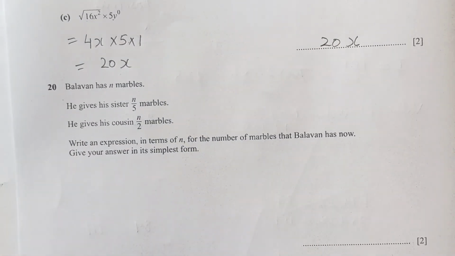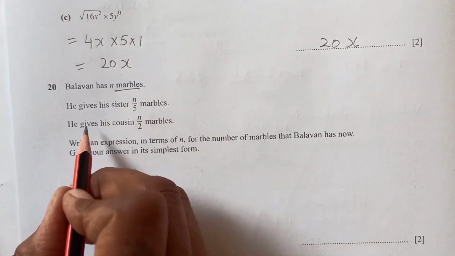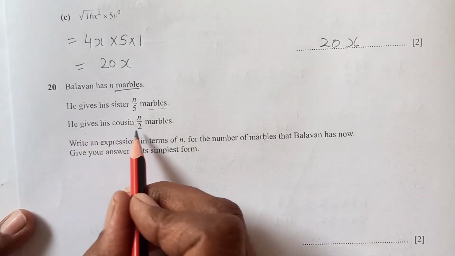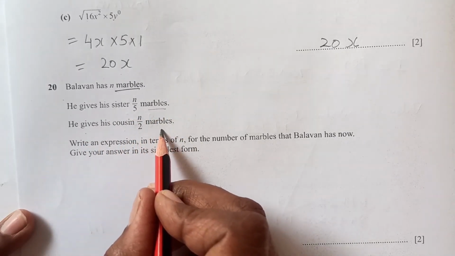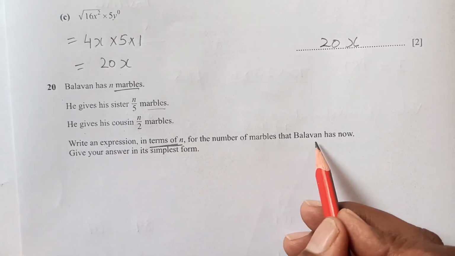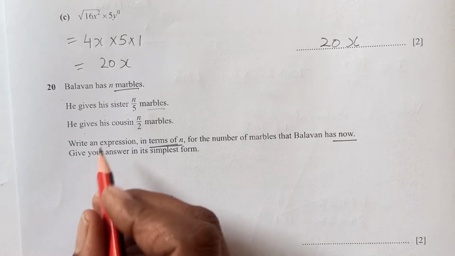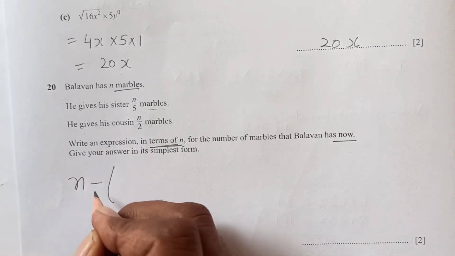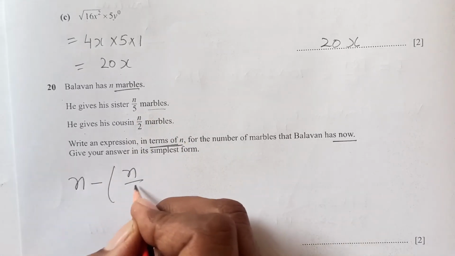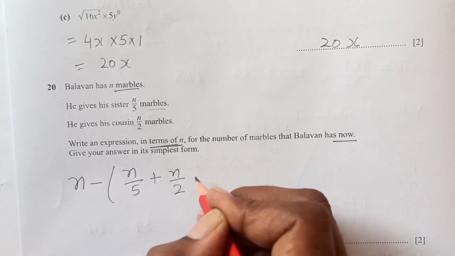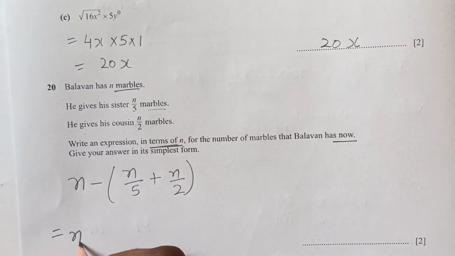Now number 20. Balawan has m marbles. He gave his sister n over 5 marbles. He gives his cousin n over 2. Write an expression in terms of n for the number of marbles that he has now. So he has n marbles, right? And he gave, subtract, what he has given, he gave n over 5 to sister and n over 2 to the cousin. So now we will see.